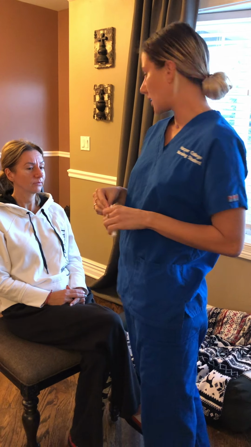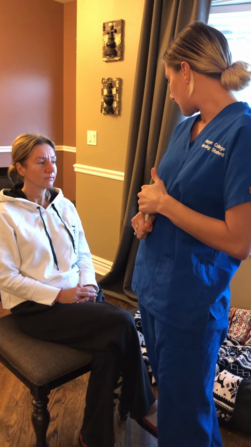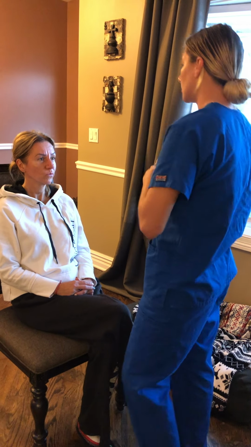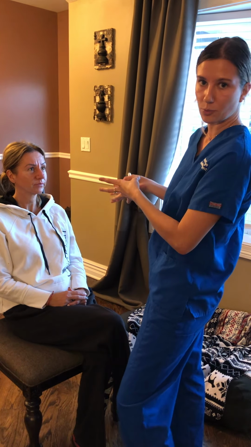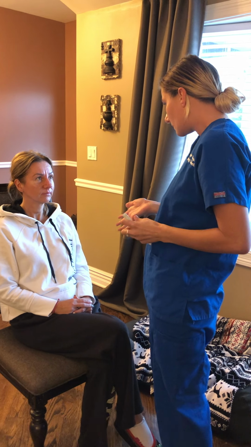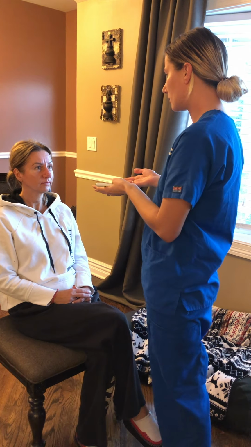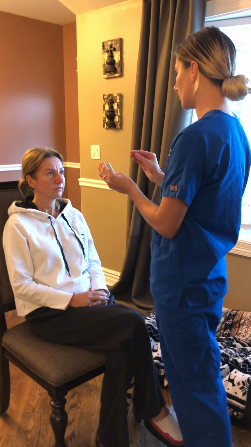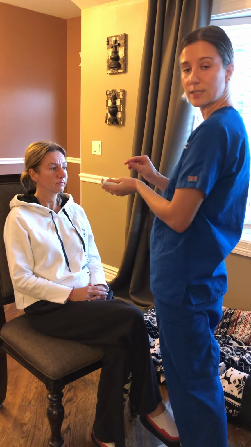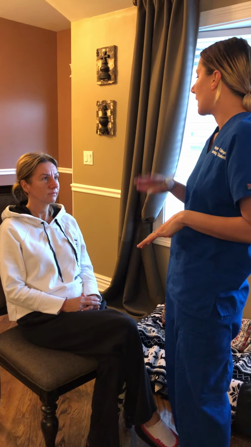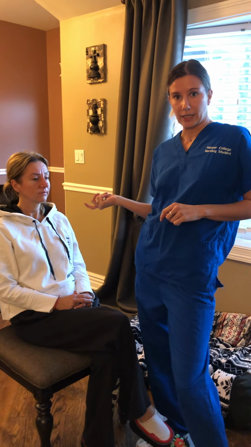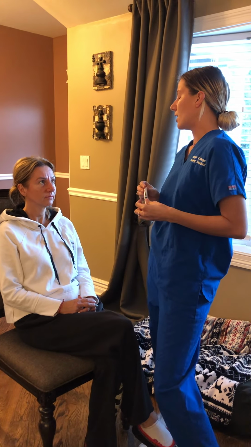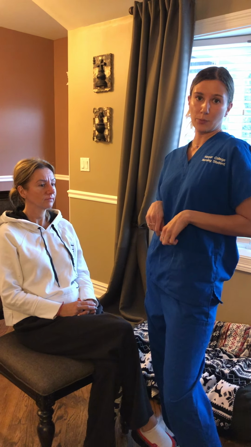So after our cardinal positions test, I want to look at our iris and pupil. I'm making note of our round appearance, our shape of both of our eyes, pupils and irises is equal, and our iris color is green. So from here we're going to check our pupillary light reflex.